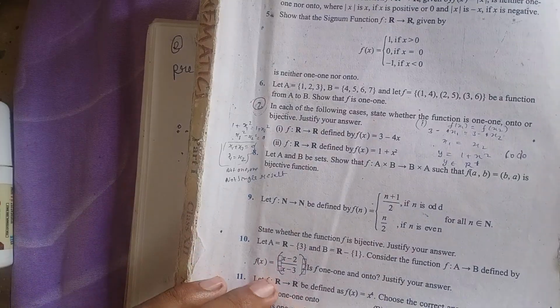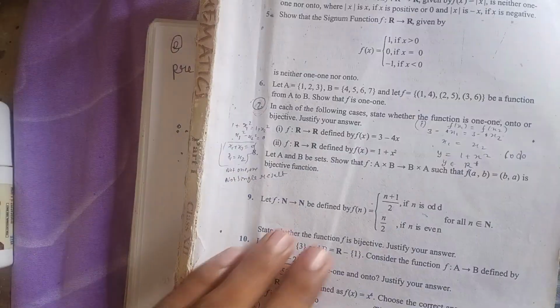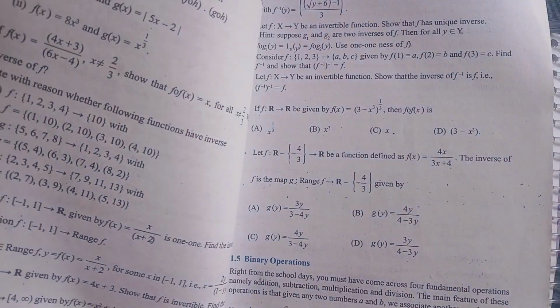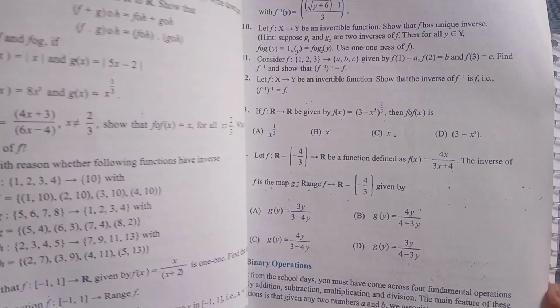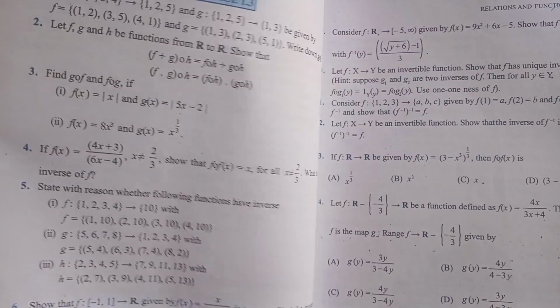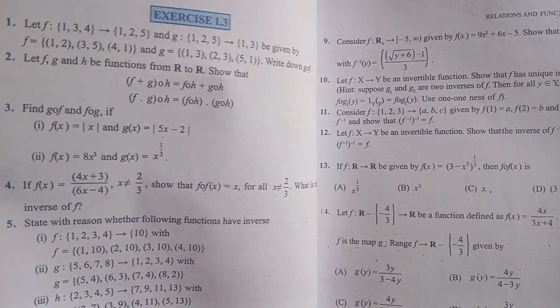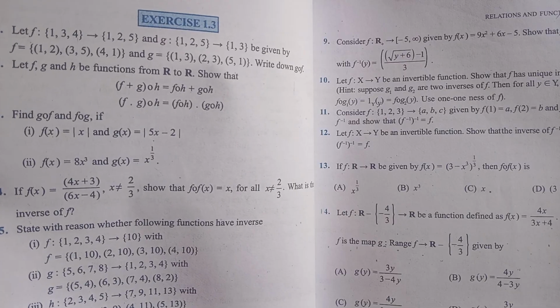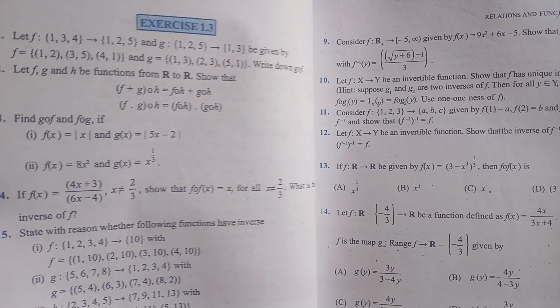Now we have completed our question number 12. After this, this chapter is fully completed. After this we will do the next chapter, that is exercise 1.3, in the next video. We are going to solve exercise number 1.3 of NCERT Class 12 Mathematics for CBSE board students.